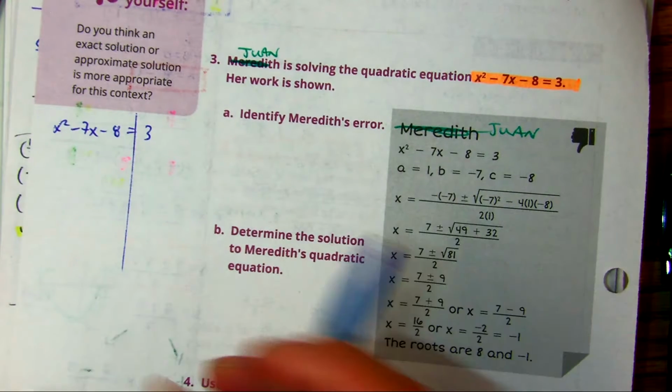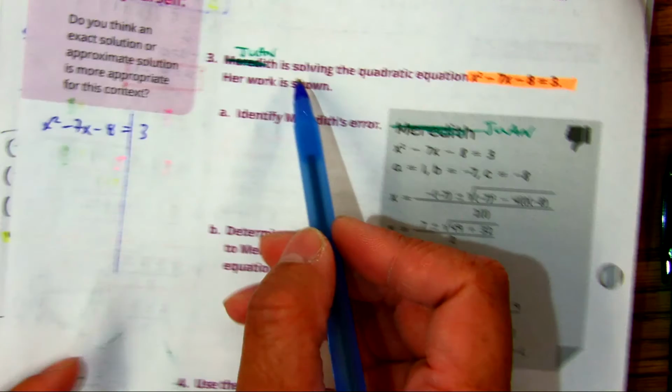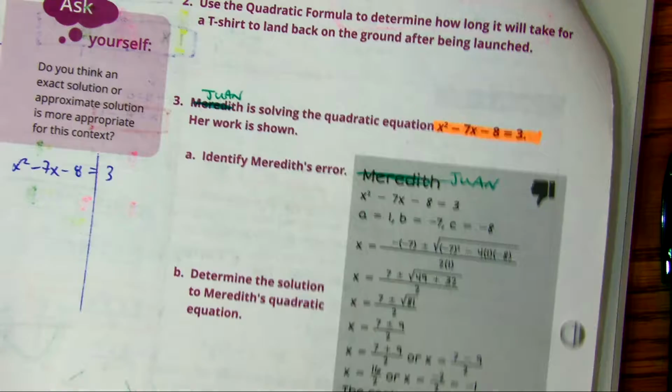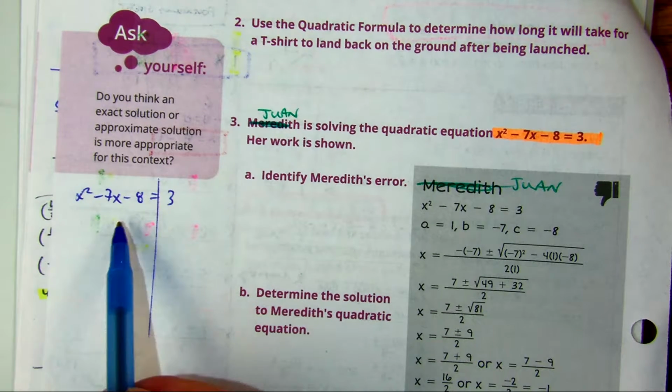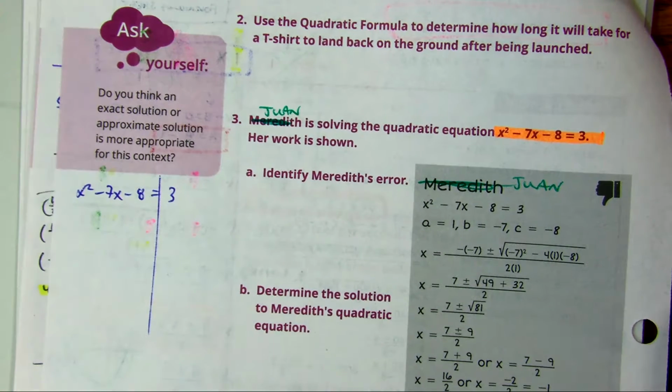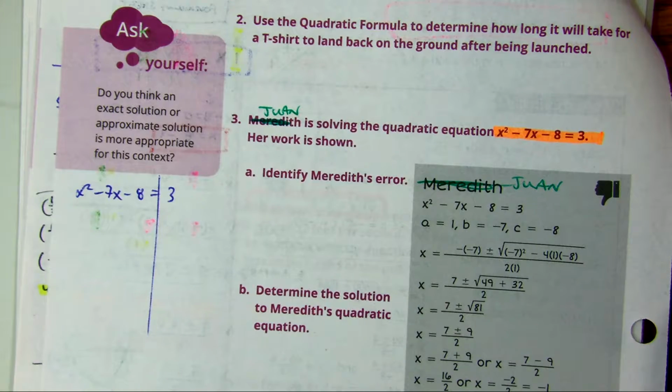We're helping Meredith solve this quadratic equation, or we change it to Juan because Juan wanted to volunteer. So the first thing we're going to do is use the quadratic formula ourselves, and then we can compare our work to Meredith's and find any errors that she, he or she, might have.